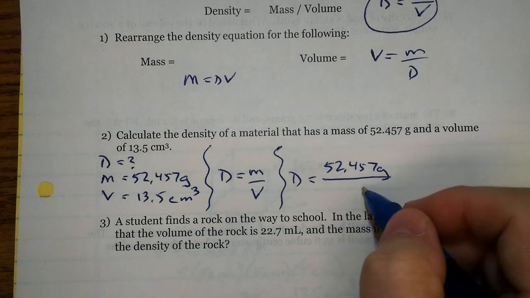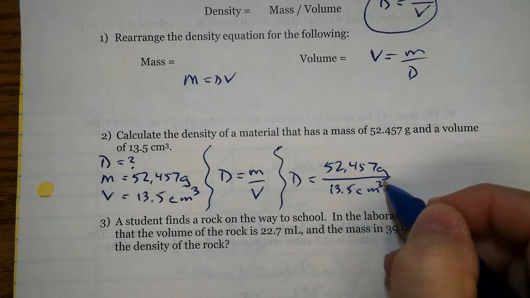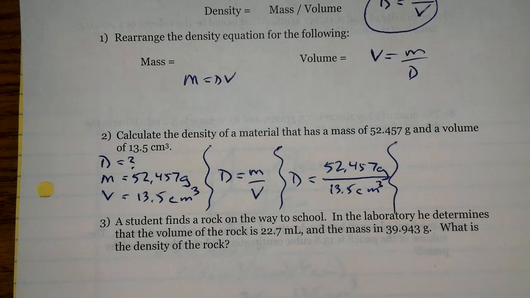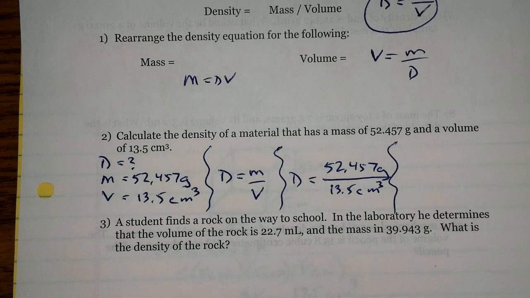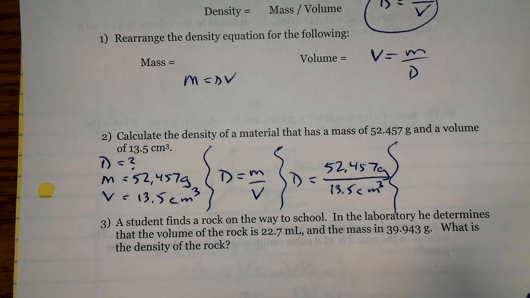And that's going to be divided by your volume of 13.5 cubic centimeters. That's 3 steps. Now you notice I'm putting in the units. If you don't put in units, it's wrong. You're going to lose points. So we're going to end up having 4 steps in this problem.